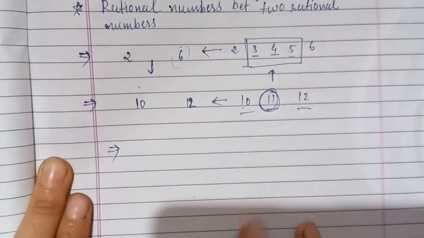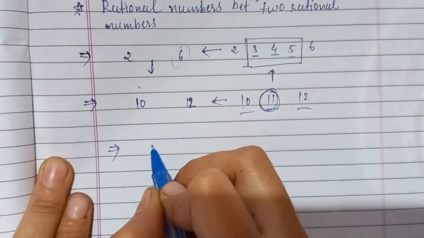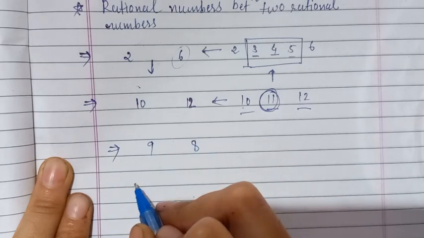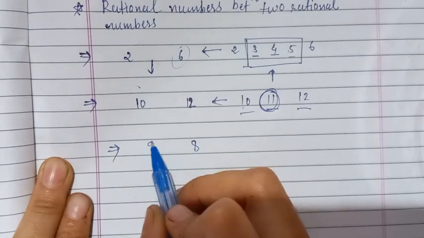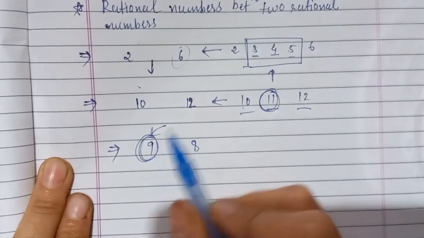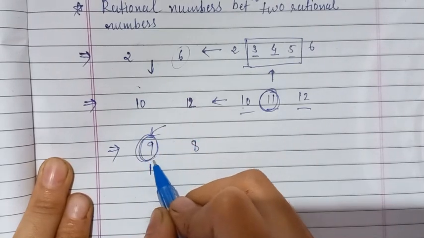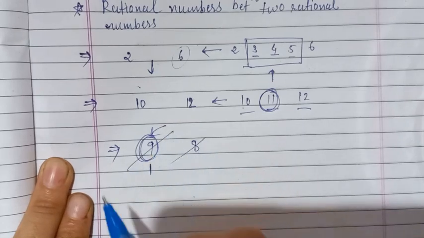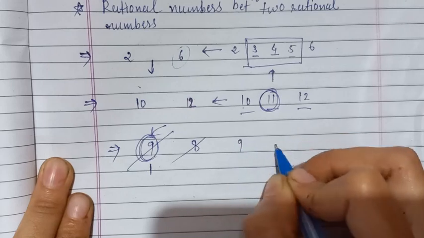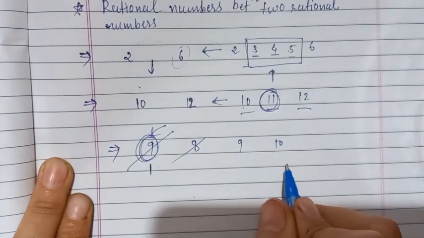If I ask how many natural numbers are between 9 and 10, this question is also wrong, because if we want the next number after 9, we add 1 to 9 and we get 10. So there is no natural number between 9 and 10.